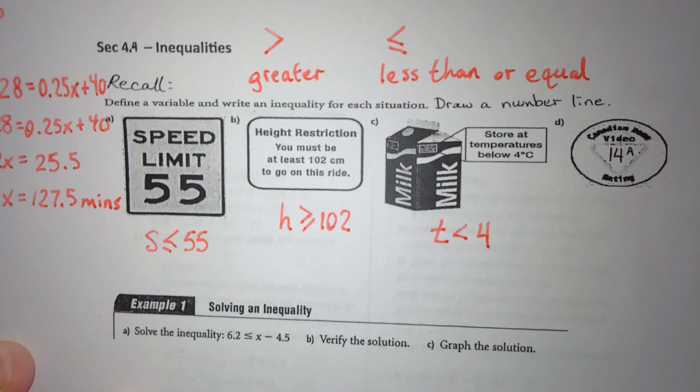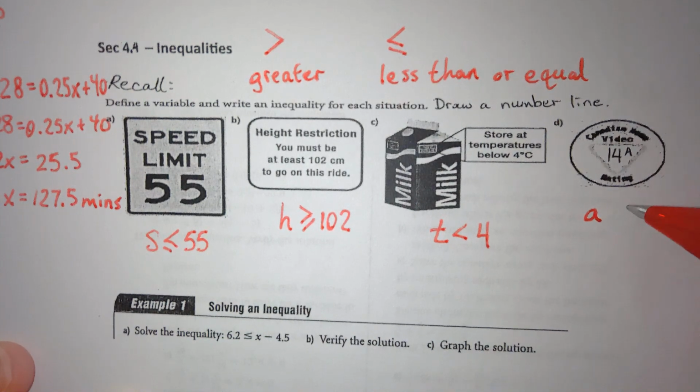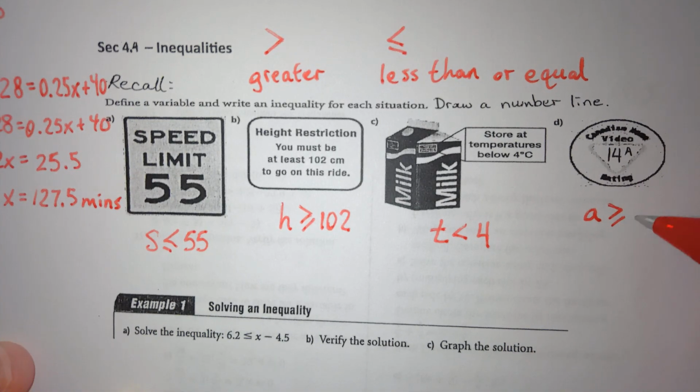What about this movie, 14A? Yeah. So for this movie, you have to be at least 14 to watch Jurassic Park or something. All right. What letter should I use? Yancy? A. Yeah, for age. And what should the symbol be? Greater or equal to? Good.